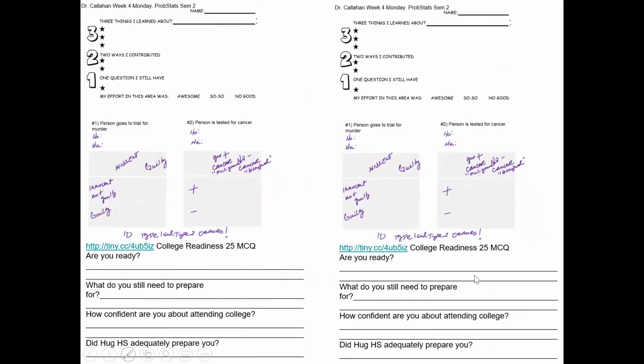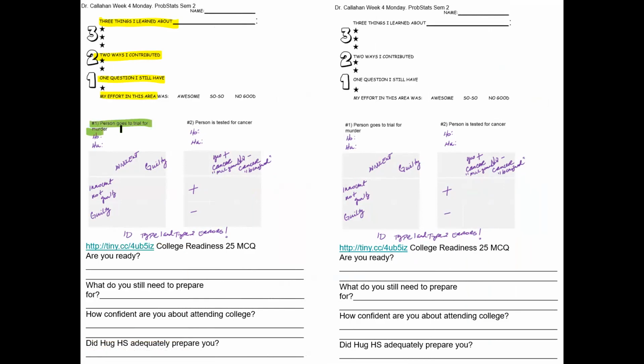All right, you guys, now that we have done this, I am going to have you practice with this on your own. First thing, I want you to give me 3 things that you learned, 2 ways that you contributed, 1 question you still have, and tell me your effort. After that, I want you to practice doing this. A person goes on trial for murder, and you fill out the table here. A person is tested for cancer. Then give me what you think goes in here with type 1 and type 2 errors.